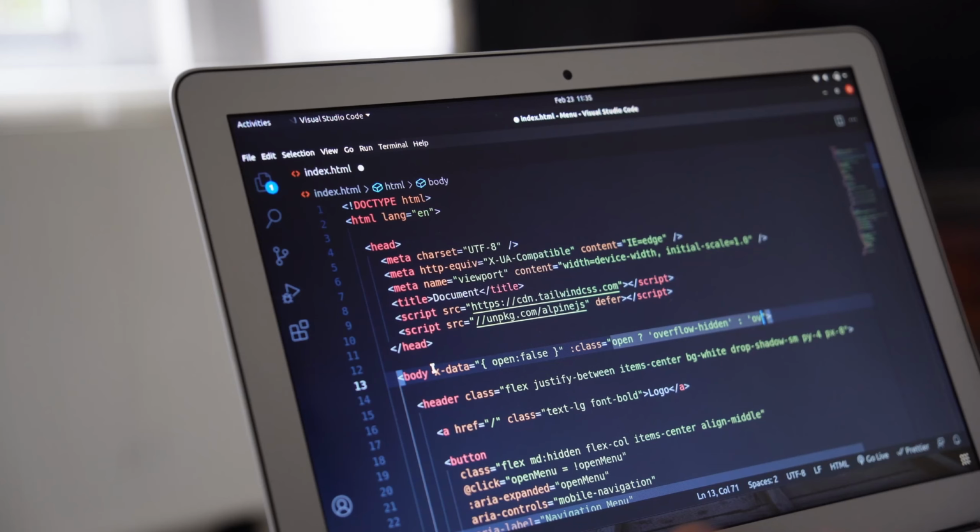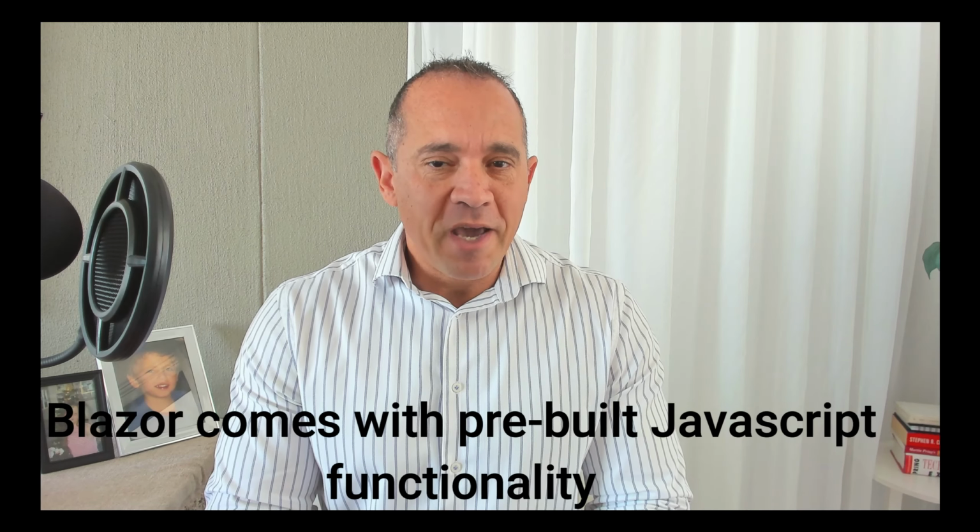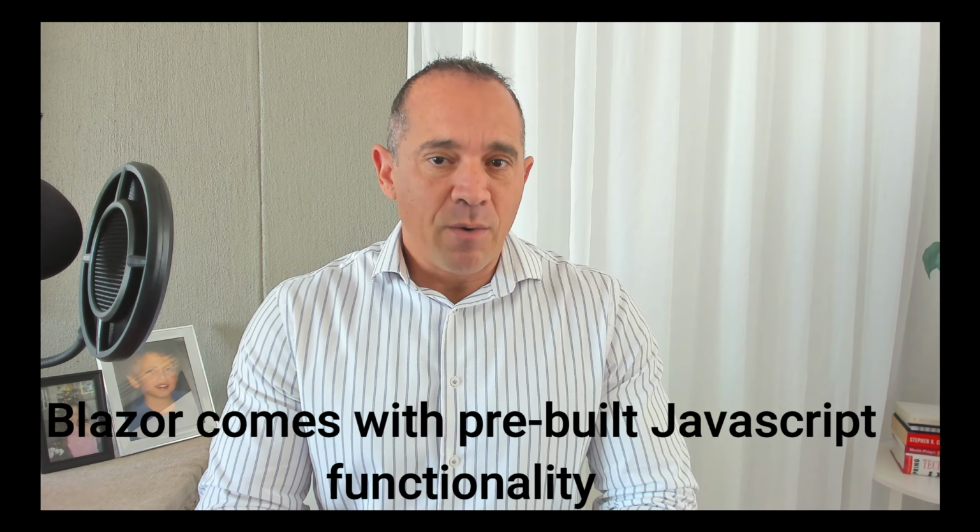Now I must tell you that Blazor technology does come with pre-built JavaScript files, but this does not mean that you need to learn JavaScript to be able to leverage the power of Blazor. If you can code with C#, you'll be just fine.